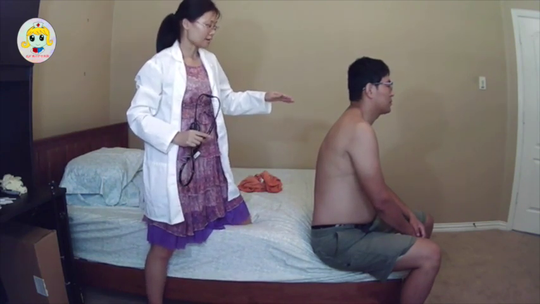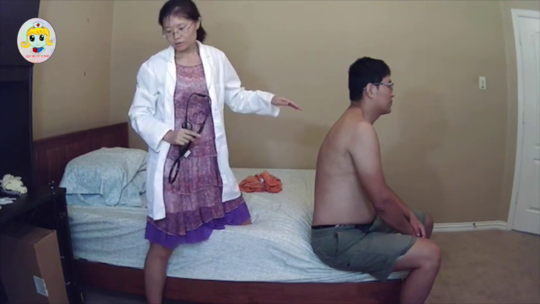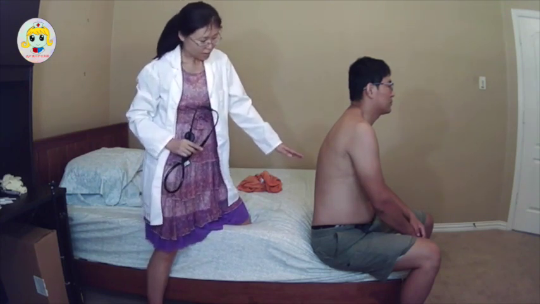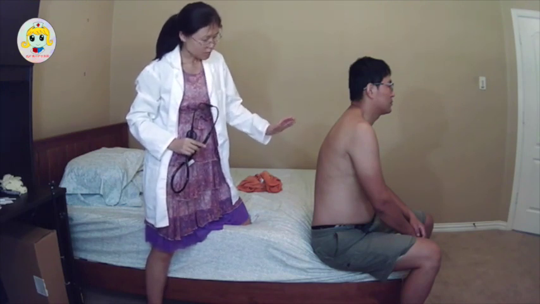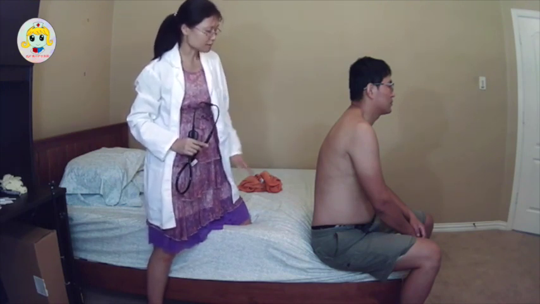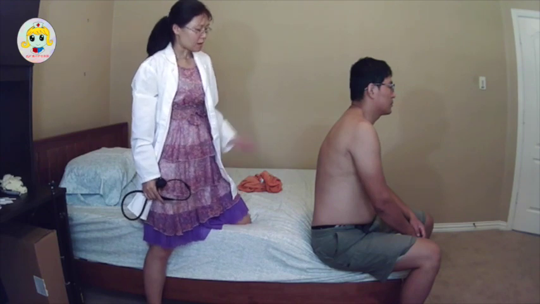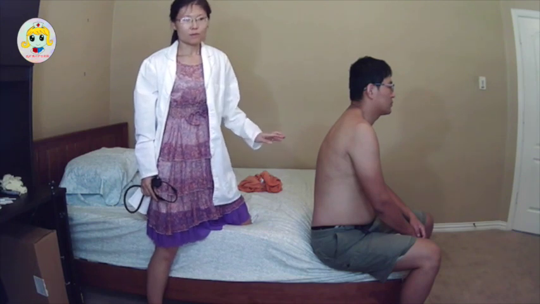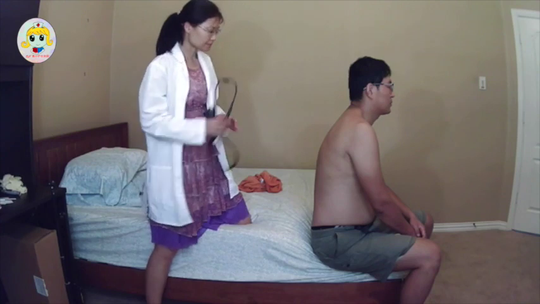Okay, in the upper lung lobe, I can hear the bronchovesicular sounds. In the lower lung lobe, I can hear the vesicular lung sounds. The respiratory rate is 18 per minute. The breathing is normal. There is no labored breathing, no wheezes, no crackles.